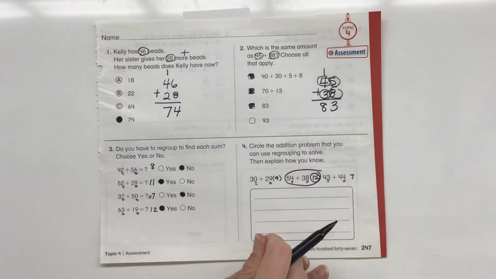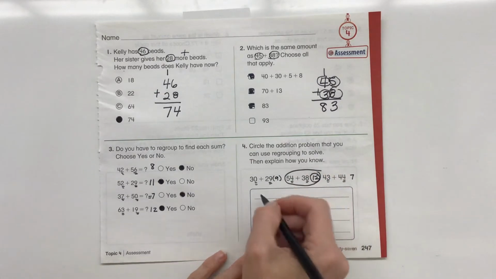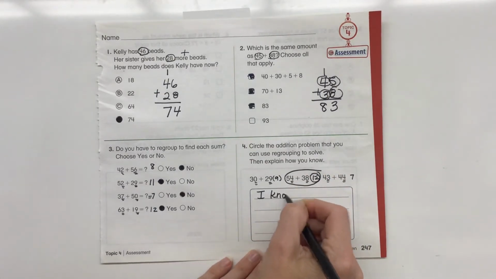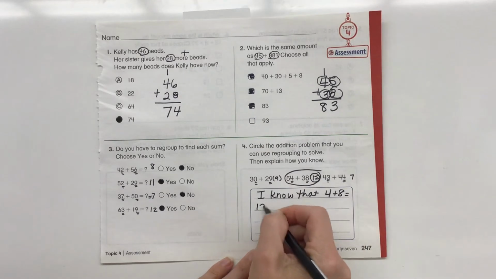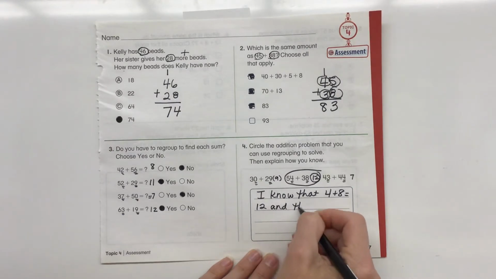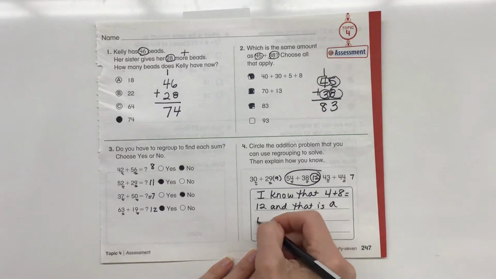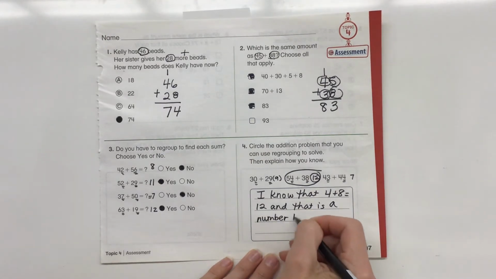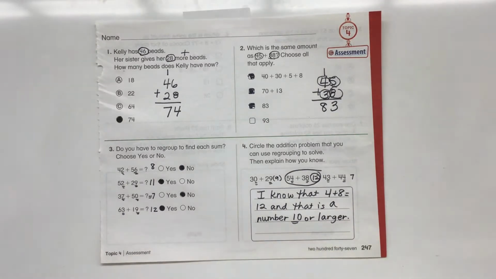Now, does it say that you have to solve the problem? Nope. We just have to say that we know we have to regroup. Then explain how we know. I know that 4 plus 8 equals 12, and that is a number 10 or larger. Okay? And again, you can put it in your own words, but we just know that we have to add those together. We know that 12 is 1 ten and 2 ones.